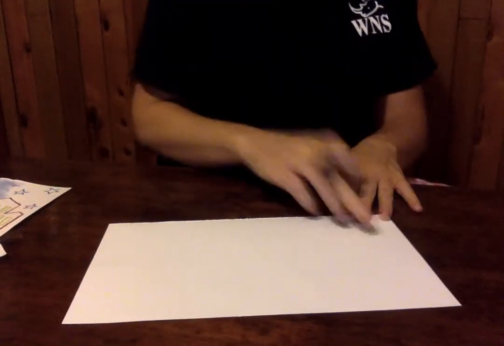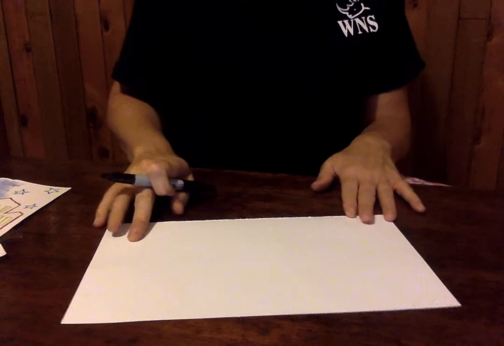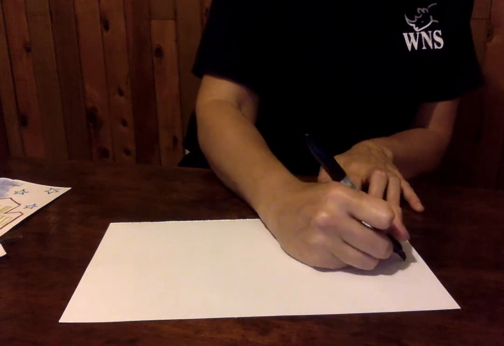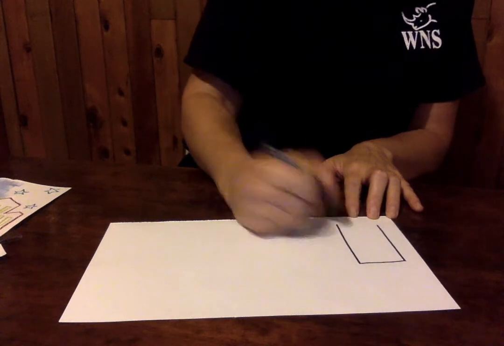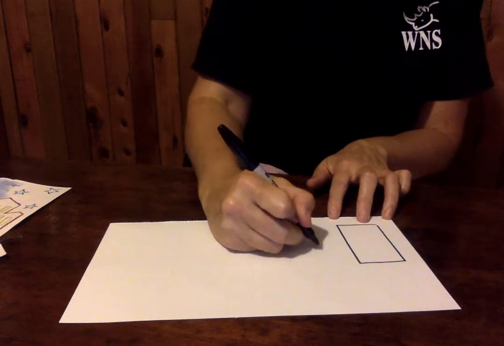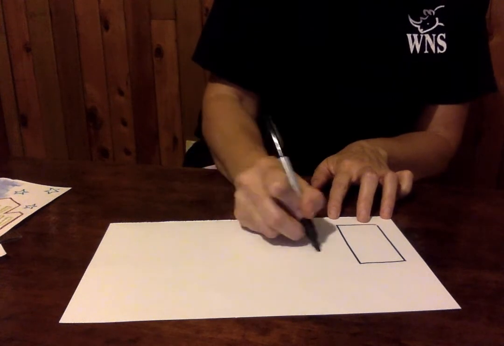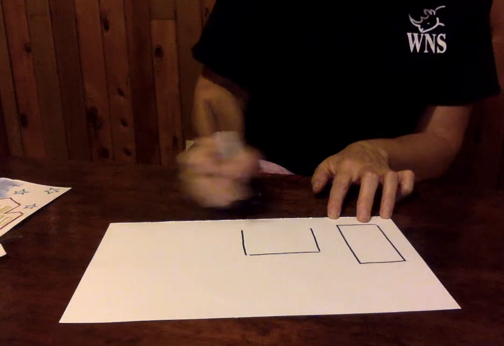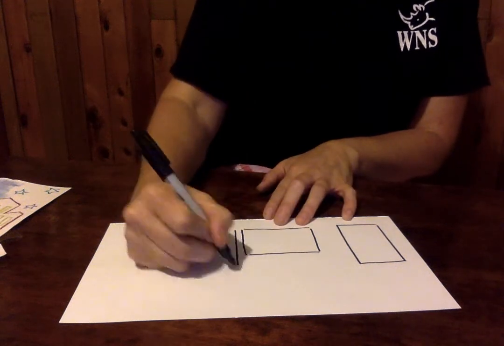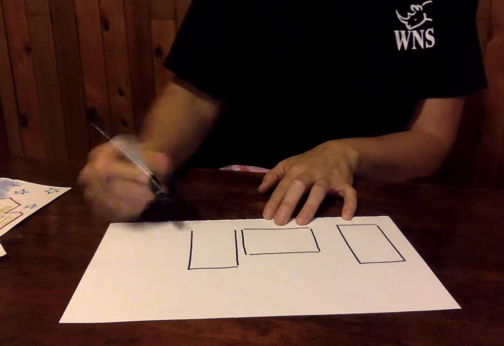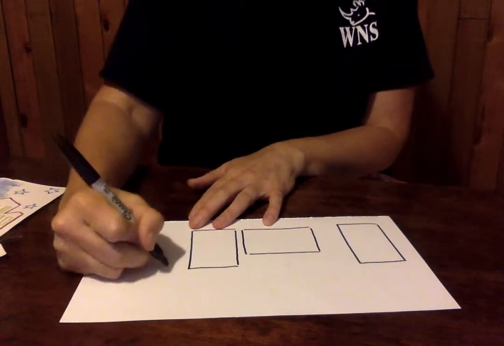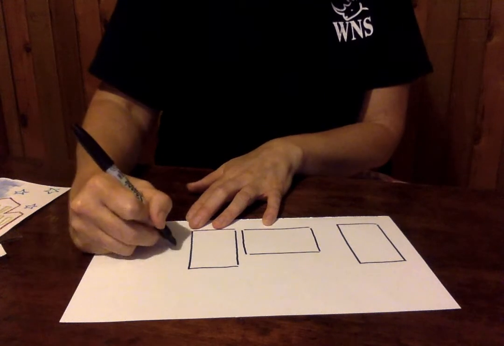In starting, I'm going to draw the buildings that are in the front first. And I'm going to leave some space in between them. And I'm going to start with simple rectangles. And on this size paper, I'm going to fit 4. Put a smaller one here.